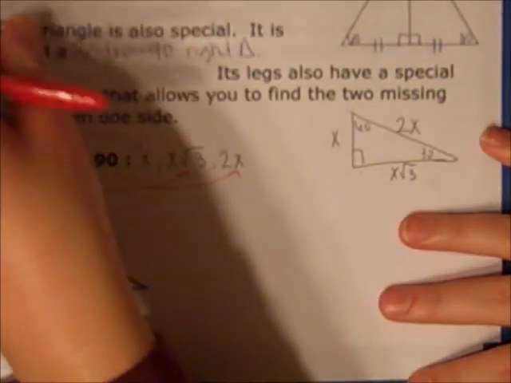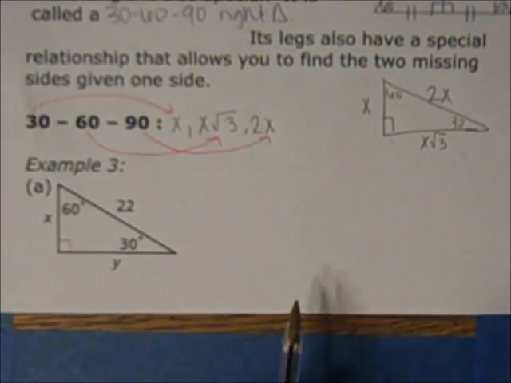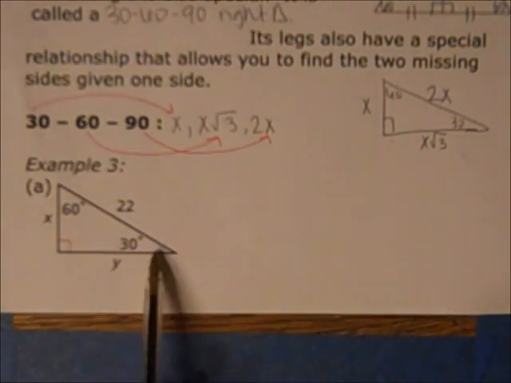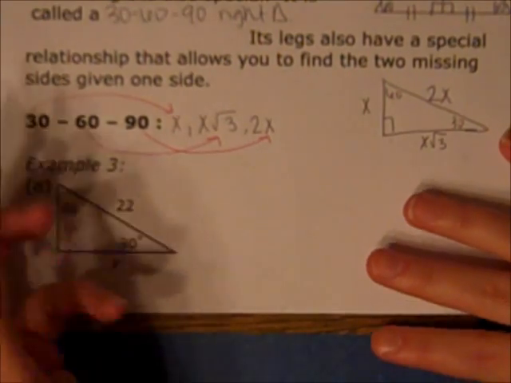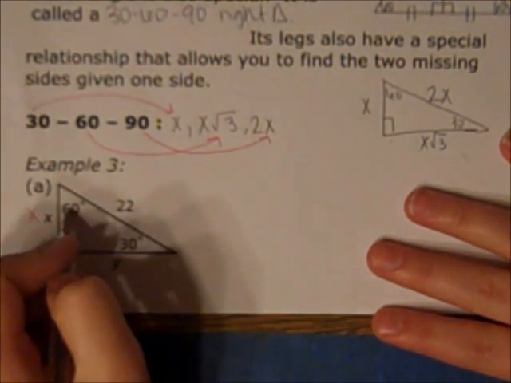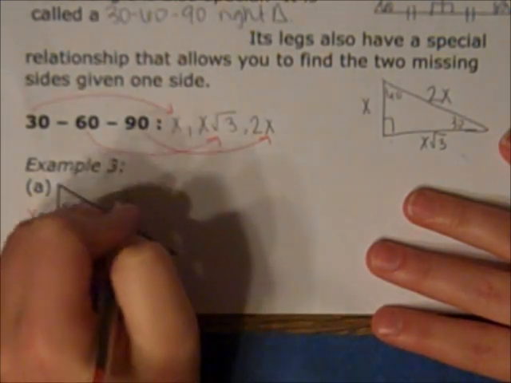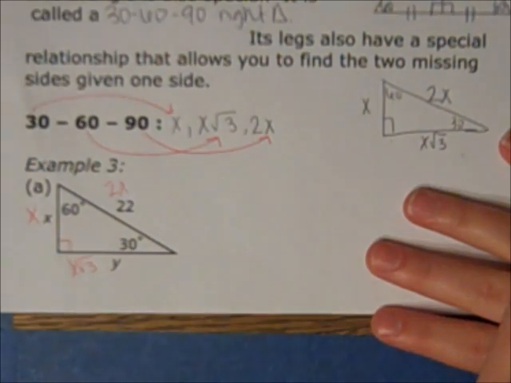Okay, again, they have to tell you this is a 30, 60, 90 triangle. You can't just assume. Okay, so here's this one. So across from 30 goes x. Now luckily that's not confusing. They already had x. Across from 60 is x on the square root of 3. And across from 90 is 2x.